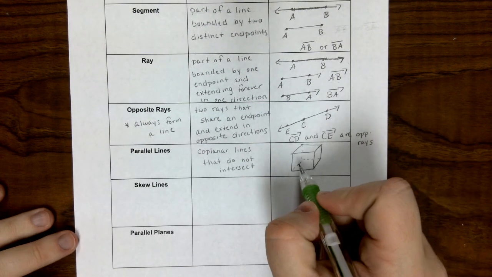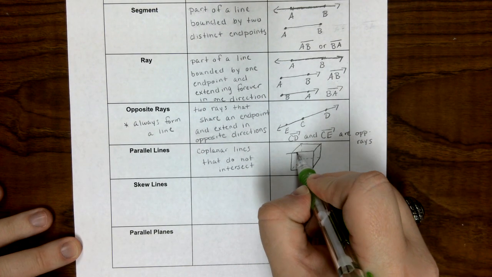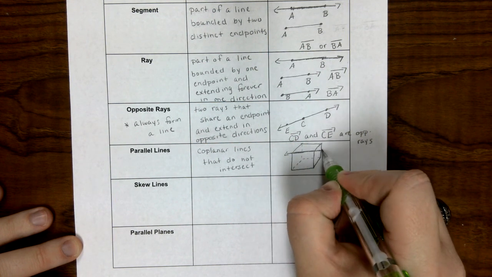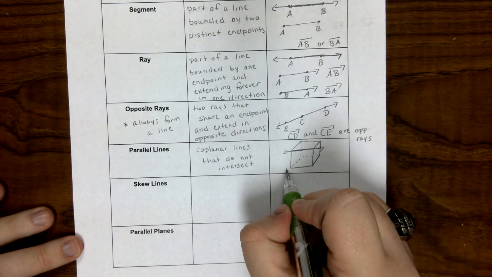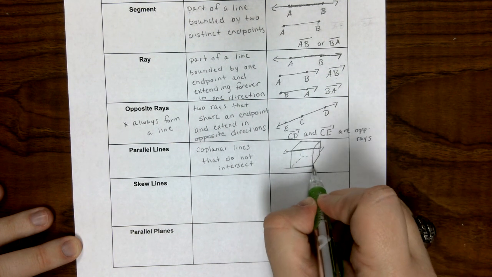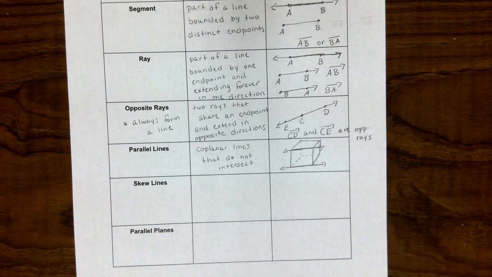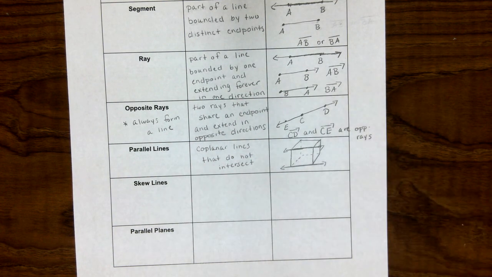So if we're going to say two lines that are coplanar, let's look at this line right here. Just highlight this one. So like this top edge in front of me. Now, something that's parallel to it is that line underneath, okay? They both lie on this front plane, so we can say they're parallel.